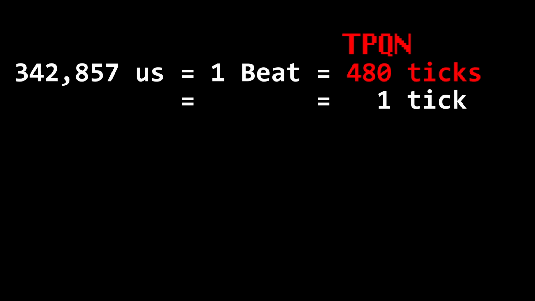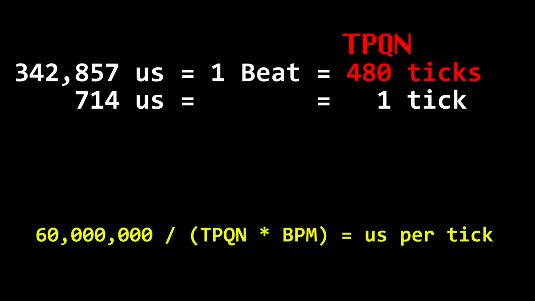How do we use this? We compute how many seconds we need to wait for any single tick. So 1 tick here would be equal to 714 microseconds. Let's add that last conversion to the final formula. Microsecond value of a tick: 60 million divided by (BPM times TPQN). Remember to stick with these parentheses in the denominator to calculate this properly with the order of operations.